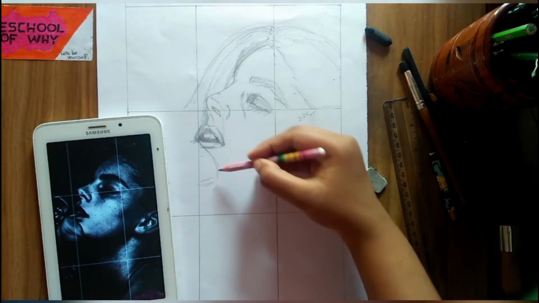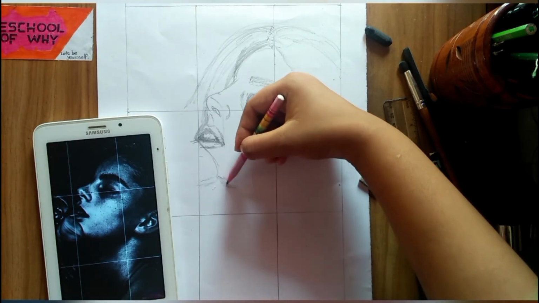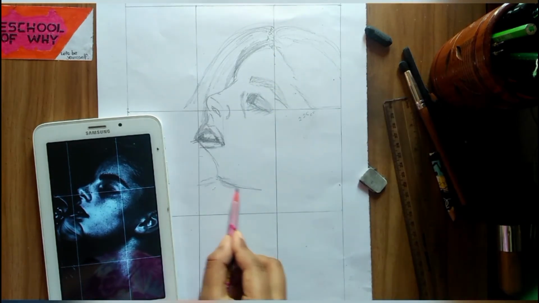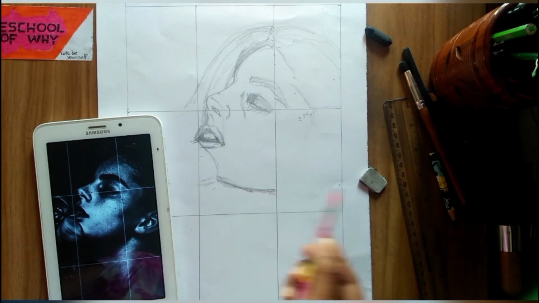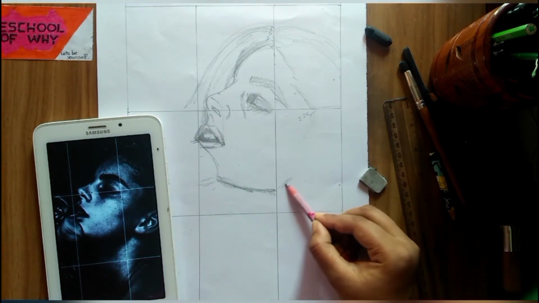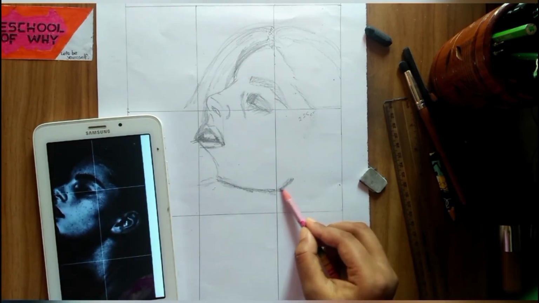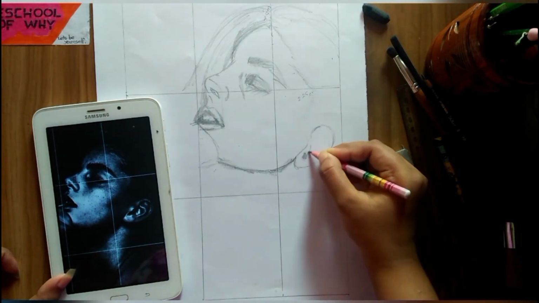Okay, for the basic outline, my eyes, nose, and lips are almost ready. Now I'm going to the chin area. And now the ear portion.